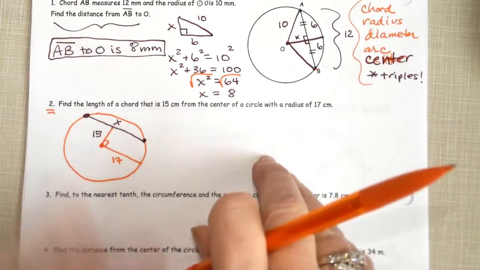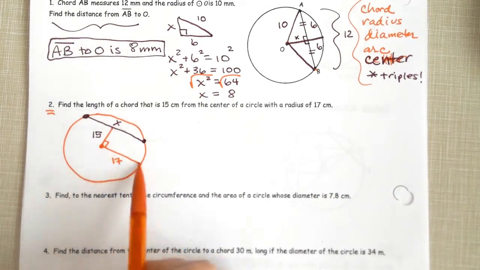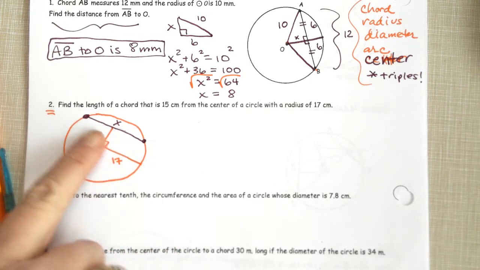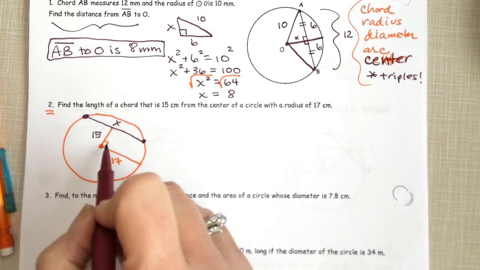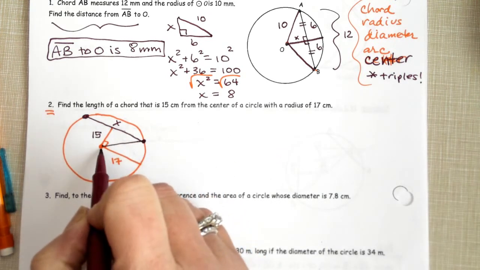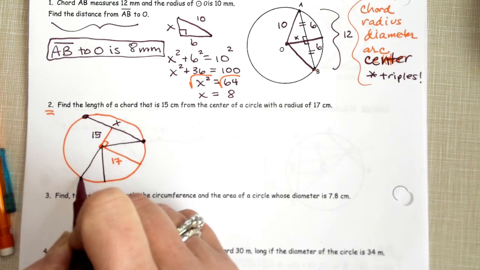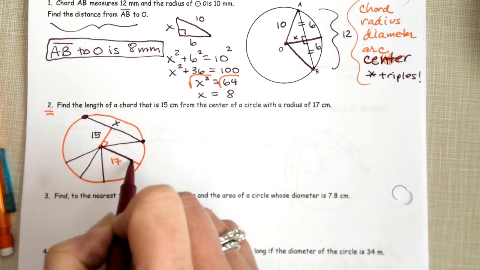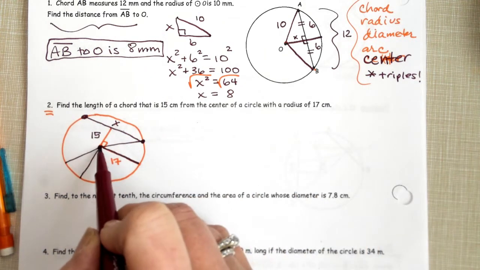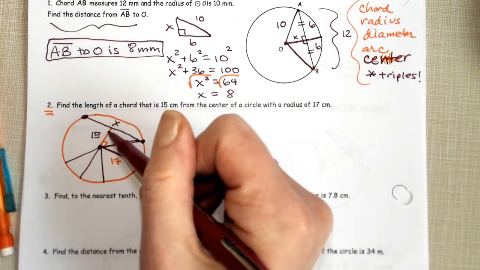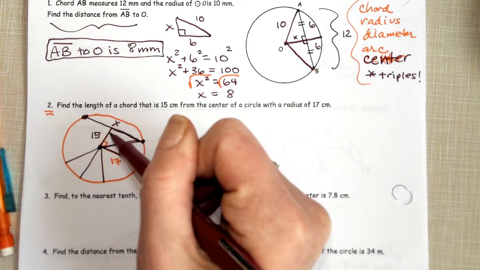Initially when I drew this radius, I drew it out here, but then I put my chord over there. So I'm going to make another radius, because how many radiuses are in a circle? The plural of radius is radii. But say infinite, exactly. So I'm going to make this triangle happen.